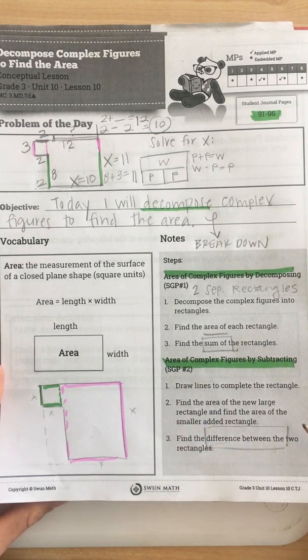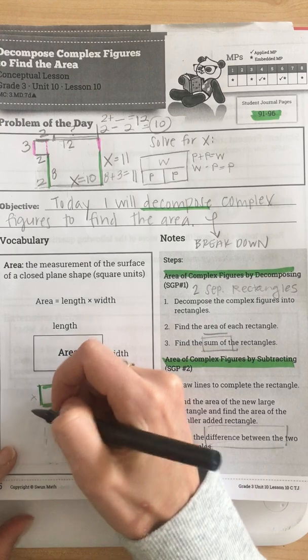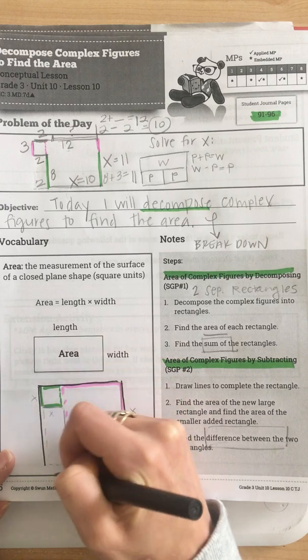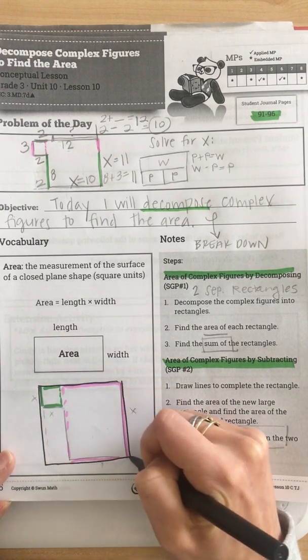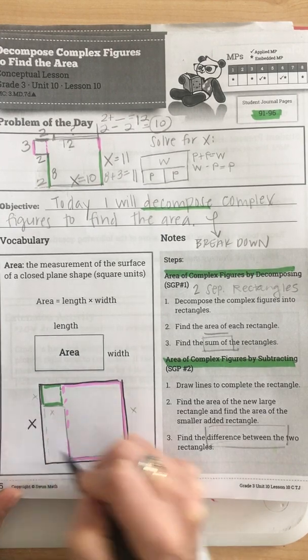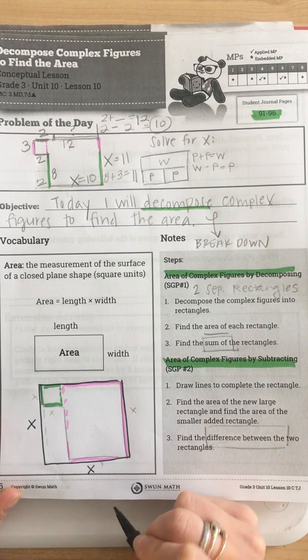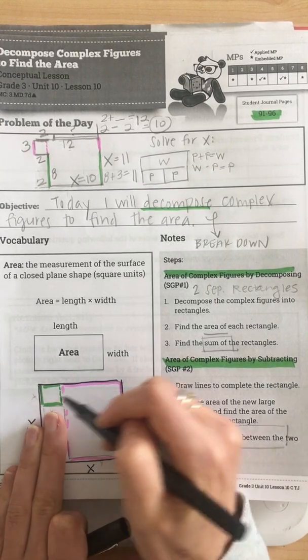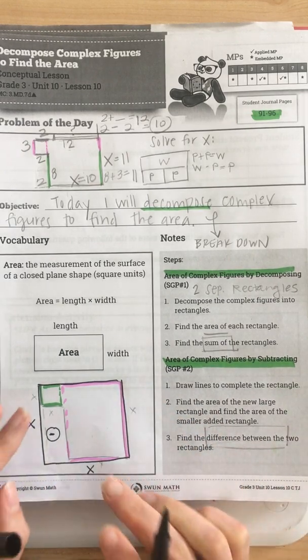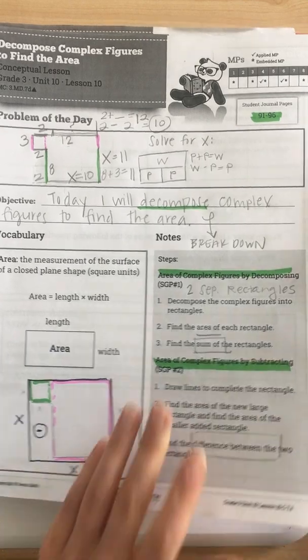And then the second way that I can do this is to find the area of complex figures by subtracting. Well, we've been multiplying and adding a lot, so what do I mean by subtracting? Well, what I can do is make this the entire rectangle. I can use my black pen to make it one whole rectangle, okay? And then I can find the area of the entire rectangle. And then what do I do? Because obviously I just want to know this. So I would subtract that part that's not actually there in order to find the difference, okay? So let's go ahead and get started.